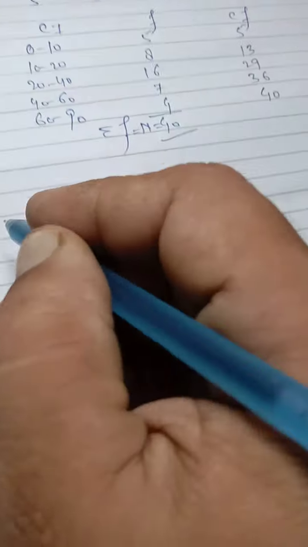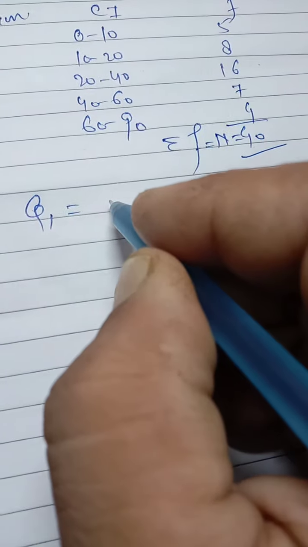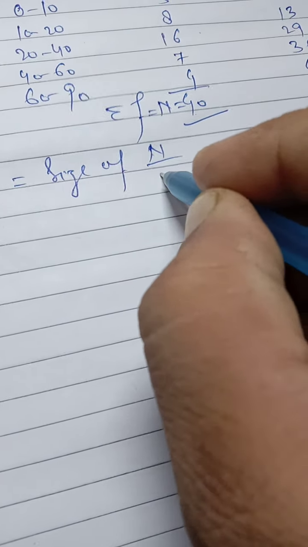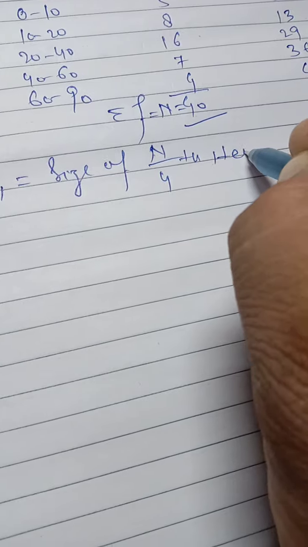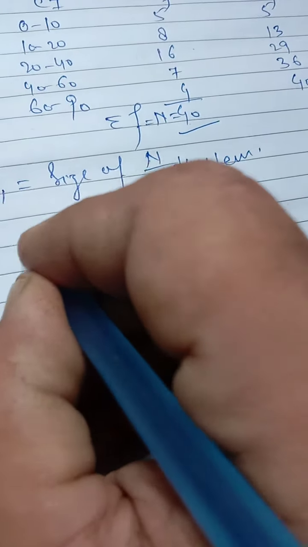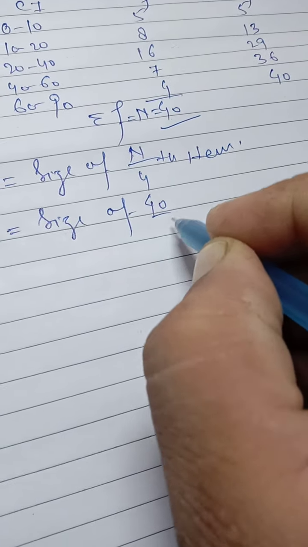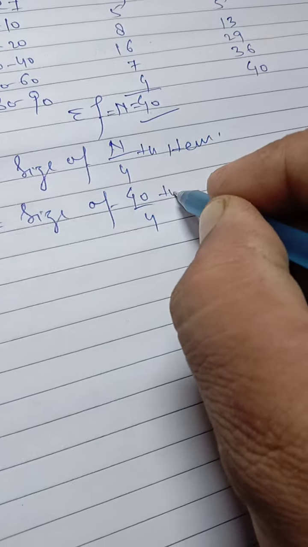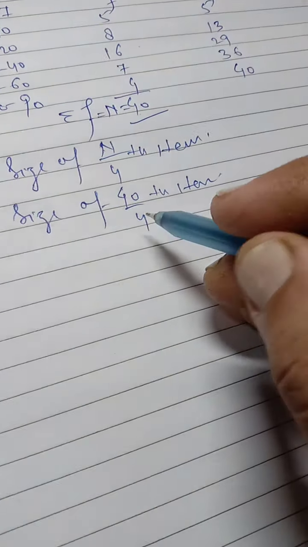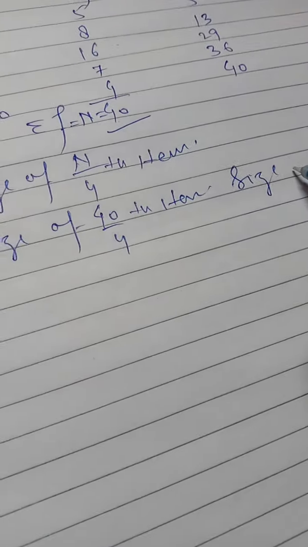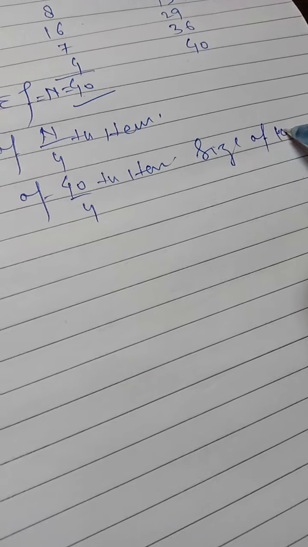Now listen, first of all, we have to find out Q1. For Q1, what we have to write here: size of N upon 4th item. So, size of 40 upon 4th item. So 4 tens of 40, so size of 10th item.